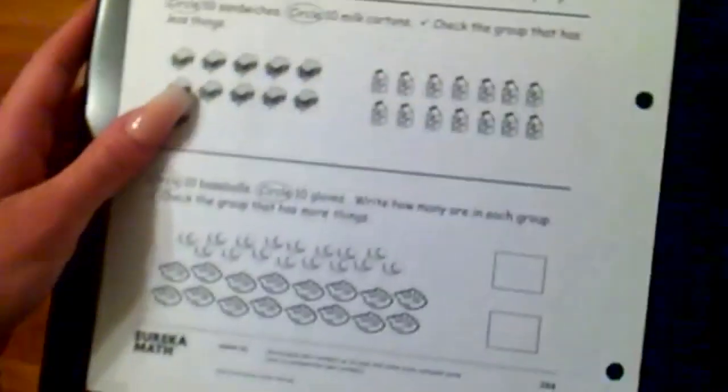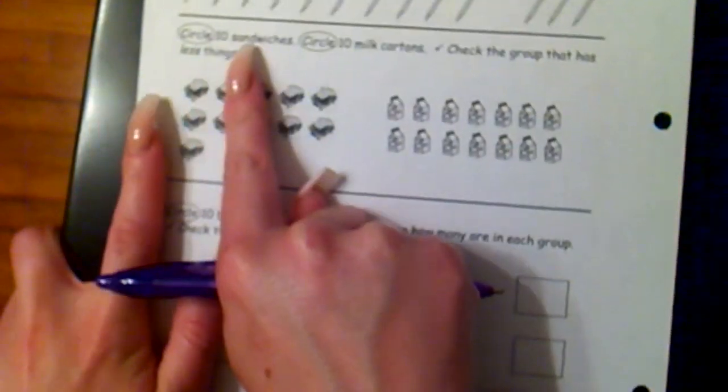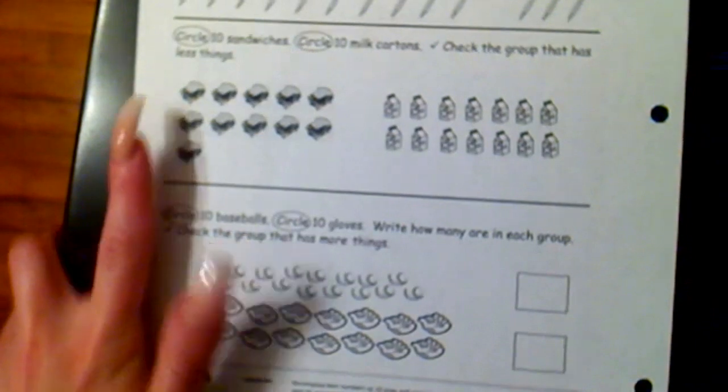Now, when you're working on your work today, I want you thinking and remembering that our teen numbers are made up of 10 ones and some extra ones. And we can use those extra ones to help us answer the questions on our problem. So let's think about this middle one. This says circle 10 sandwiches. You guys know how to find 10.